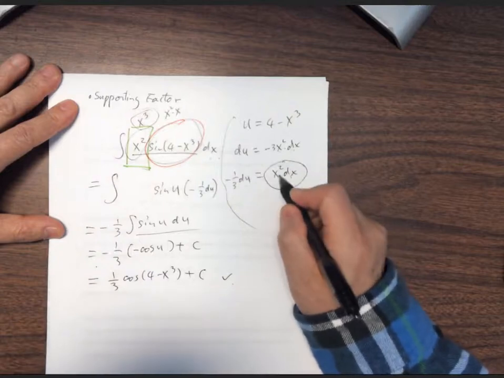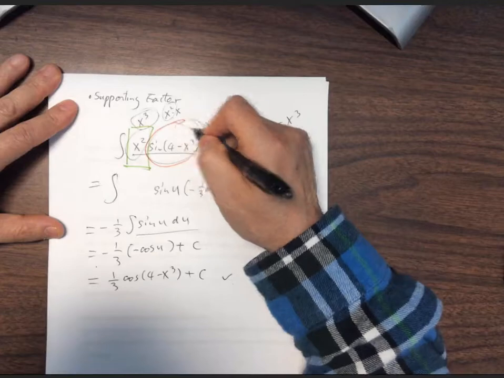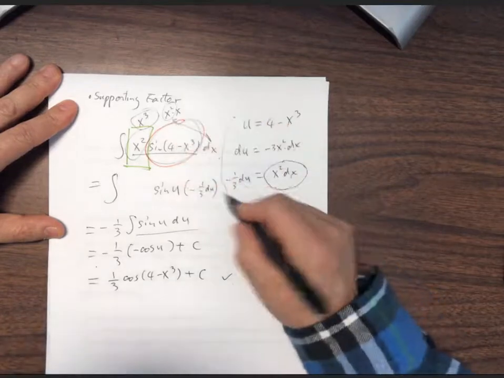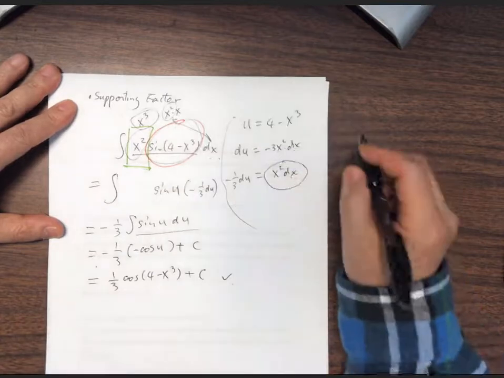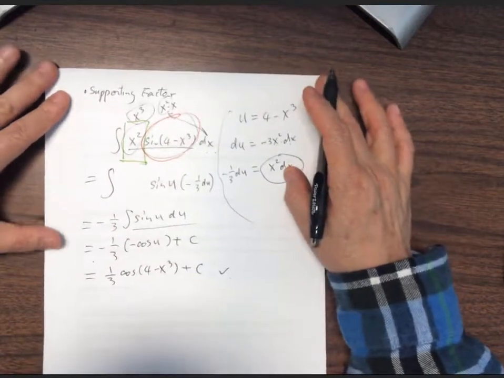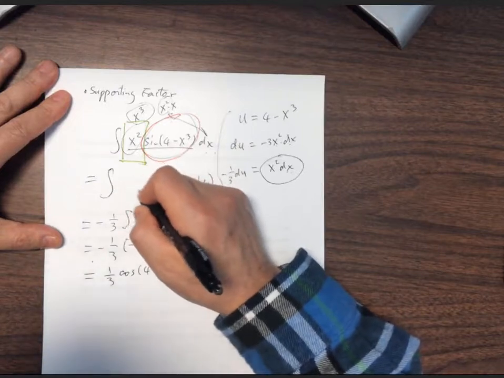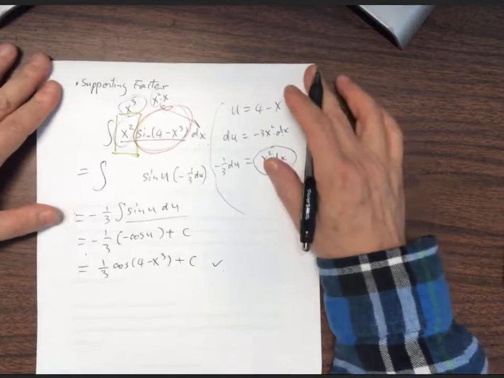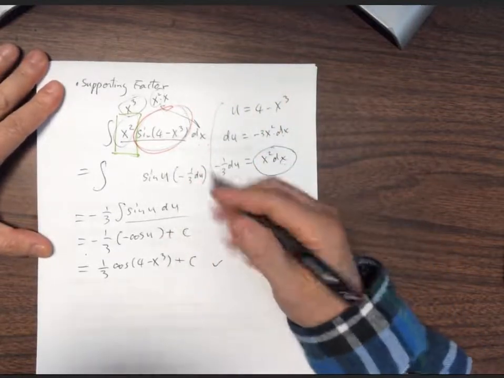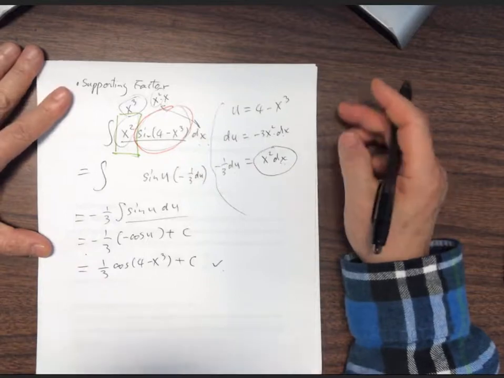Sure, the x squared can go with the dx at the same time, replaced by whatever. There's a leftover x, something that's still going to stay, which would create a problem, which would make the substitution not work.